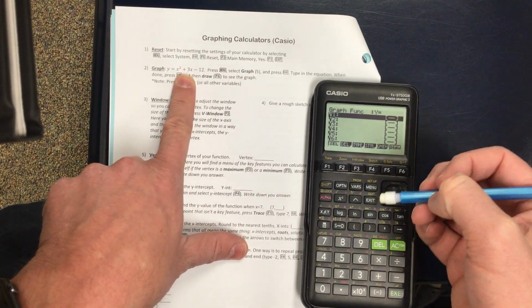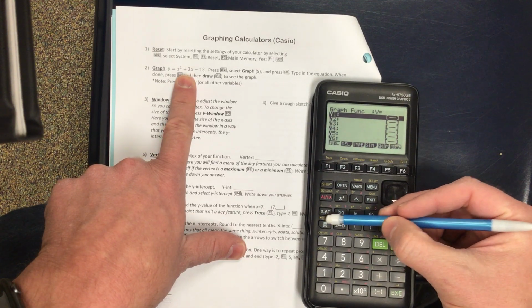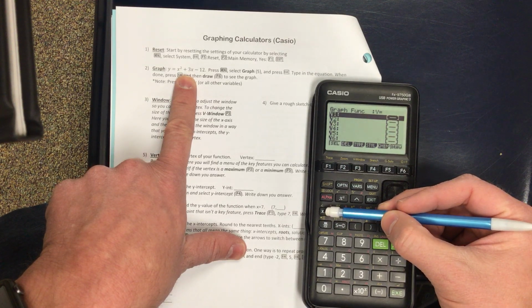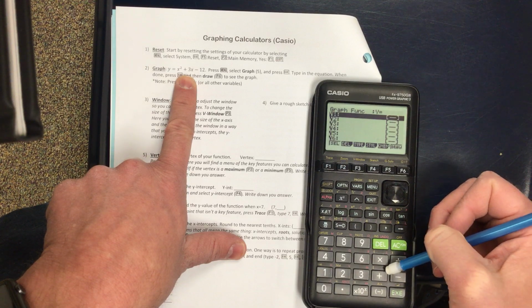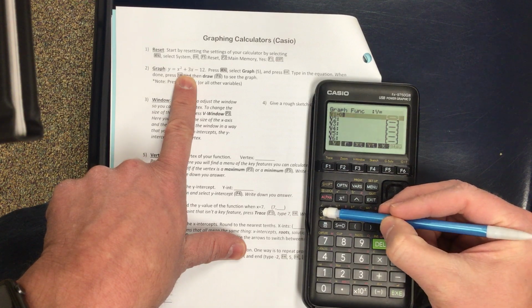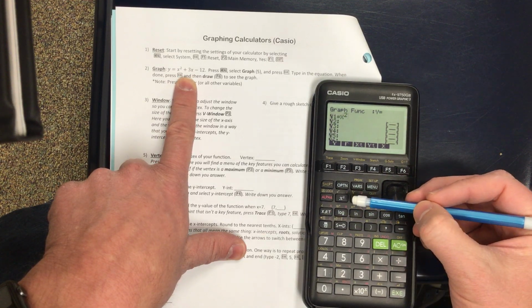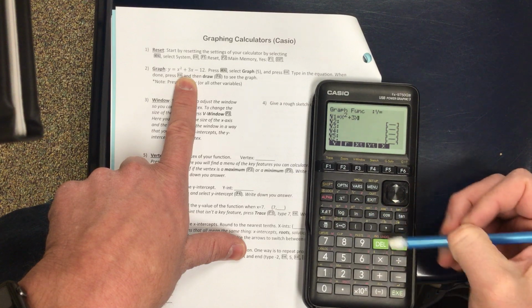Okay, and then we're going to put in this equation. So if you need to put in a variable, you have to use this button here where it has an x, theta, t. That's our variable button. I know we have an x in red. That's not the same. So we'd want to push x squared, it's right here, plus 3x minus 12.